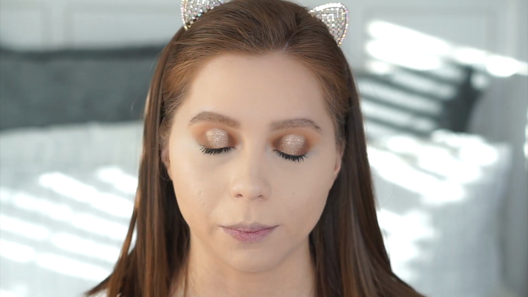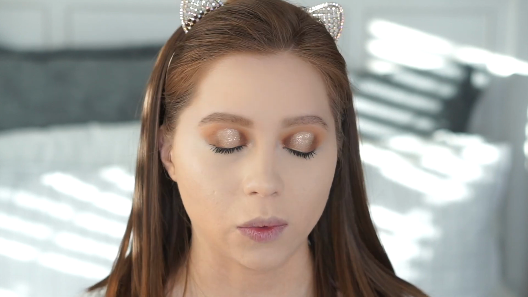So for me, because I am oily, I don't really tend to use any cream products. But if you were to use cream products like cream bronzer or cream blush or anything like that, now would be the time to do it before you go ahead and set your makeup. You would use all the creams first, and then you would go ahead and add the powders afterwards. You cannot do cream after powder. It would just get really muddy and really messy. It would not be cute.